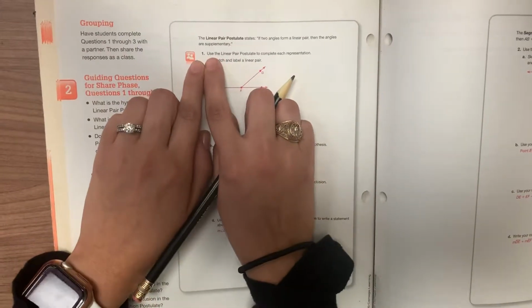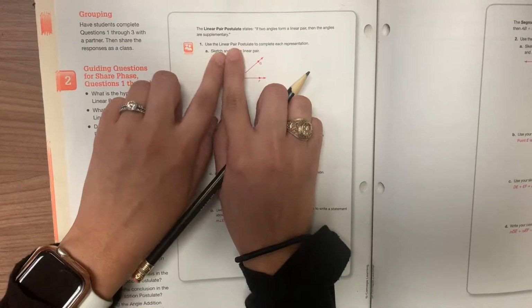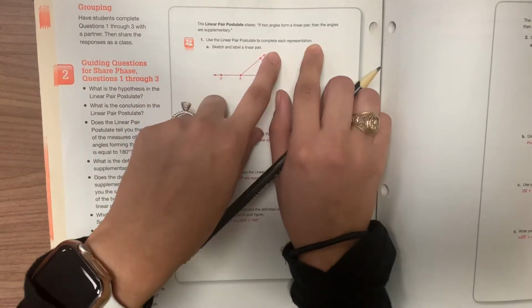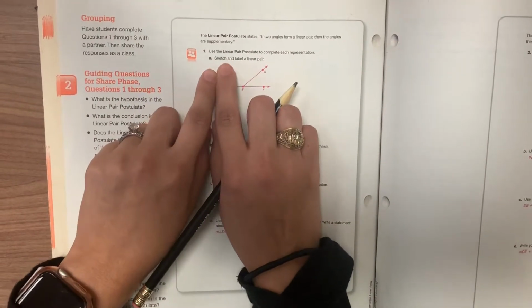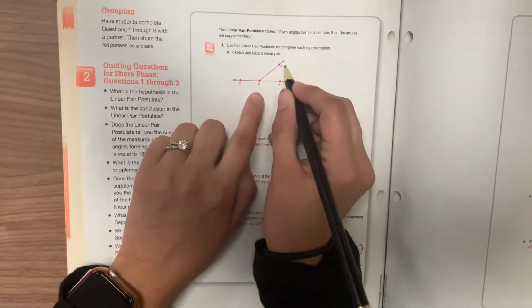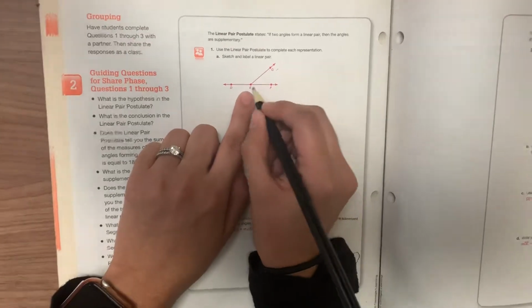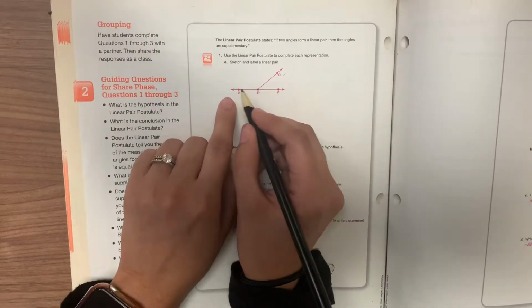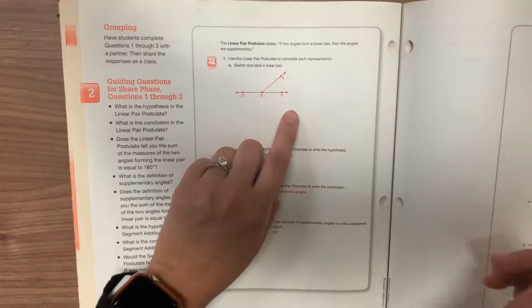Here in the first question, we are using the linear pair postulate to complete each representation. For the first one, it says sketch and label a linear pair. Here it is given for you: angle DEG and angle GEF. DEF is a linear pair because the two angles add up to a straight line.